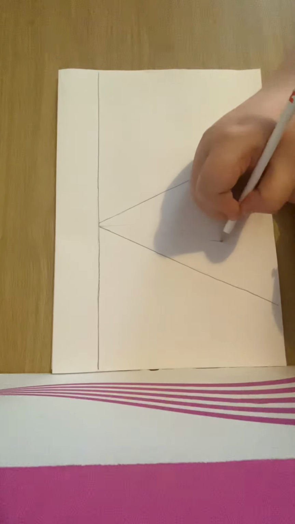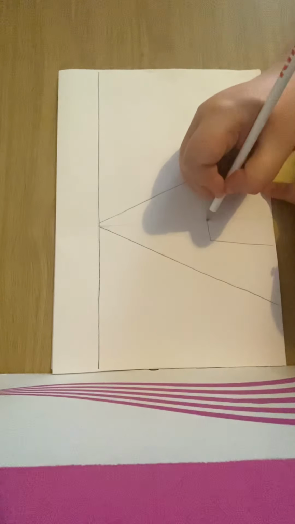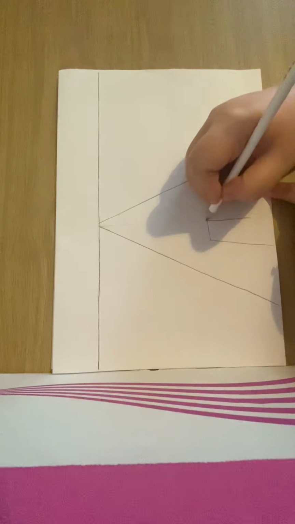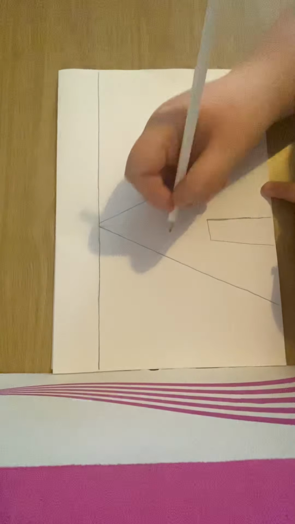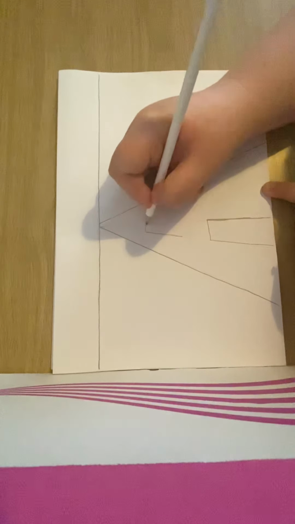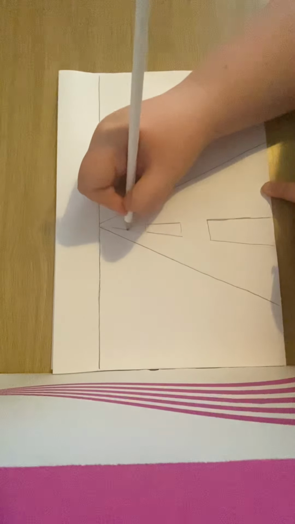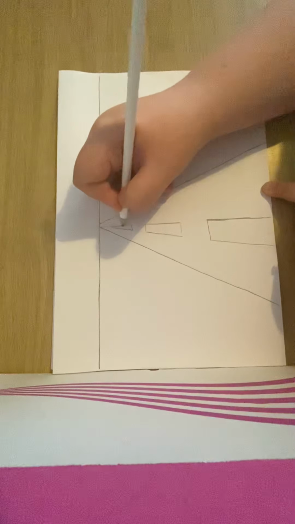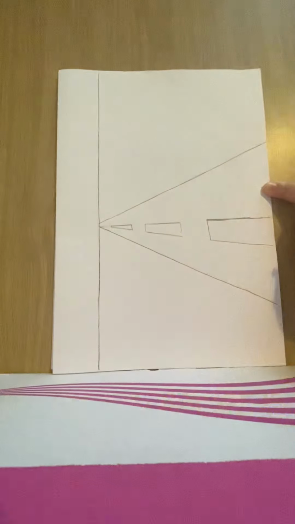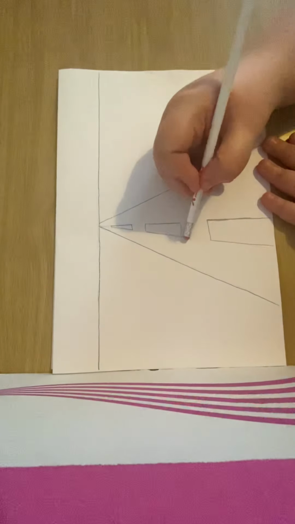Once I have drawn my construction lines, I can then start to use them to create the markings that we see on the road. By using the construction lines, you can now see that the road looks like it's going into the distance.